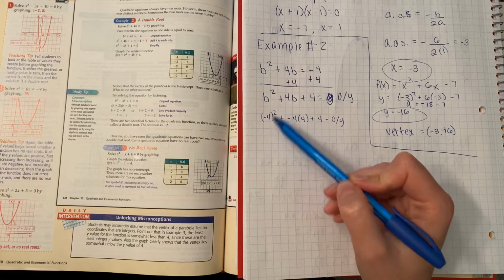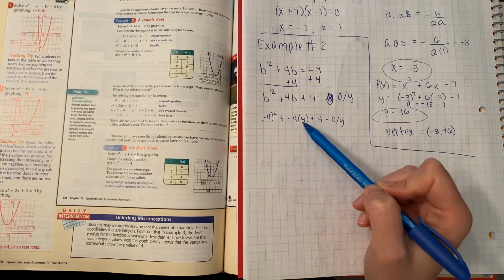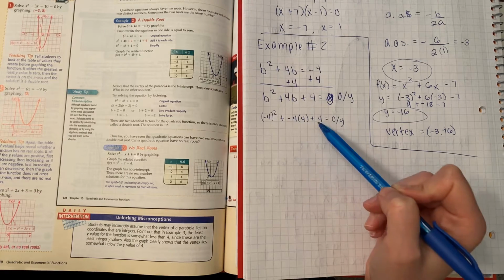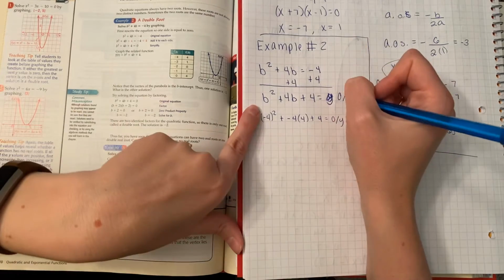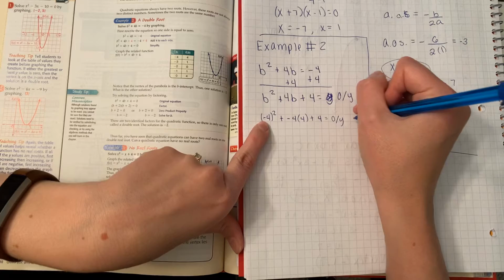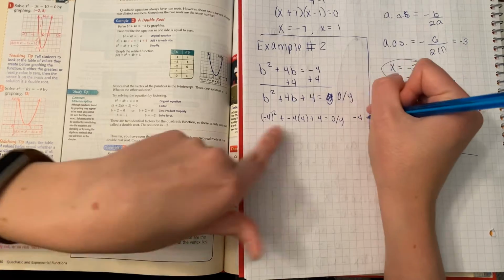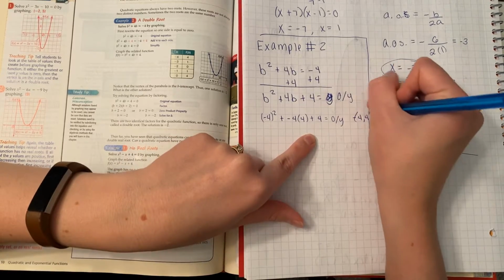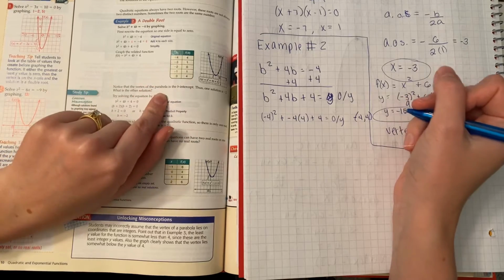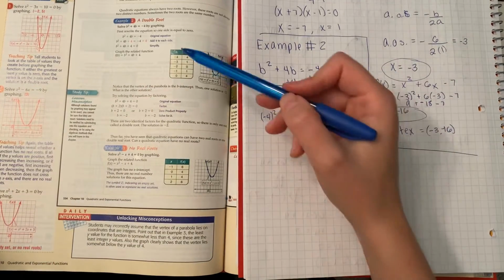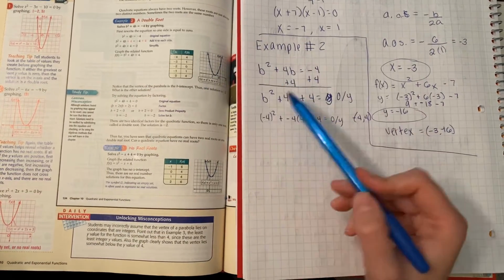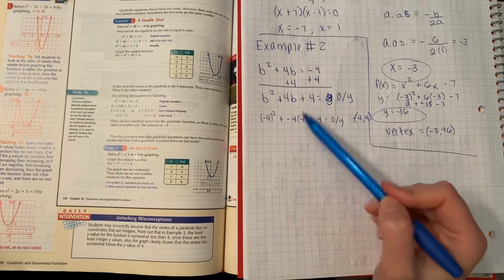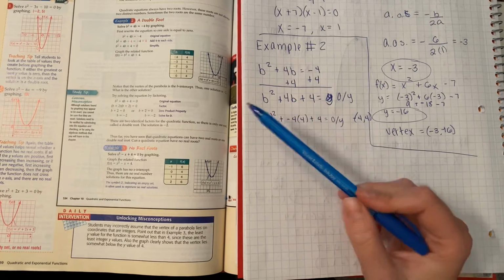So -4 squared is +16. +16 minus 16 cancels out, and I'm left with 4. 4 equals y. So in this particular case, my ordered pair is now going to be -4, comma 4, because that's what I was left with. And that's how they filled in this table. They just started, let b equal -3, and so on. Get an answer, whatever that answer is your y value.